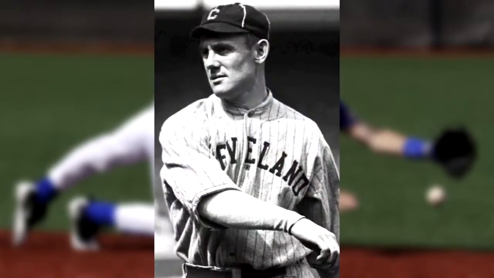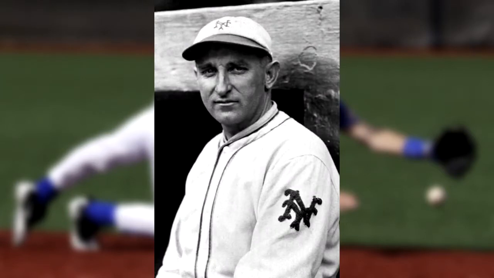This came after the death of Ray Chapman, who was hit on the head in a game played on the 16th of August 1920 by a ball pitched by Carl Mays. The ball seemed to be discolored, because of which Chapman did not see it coming. After his death, the rule was enforced even more strictly.